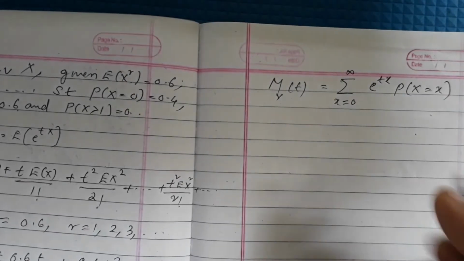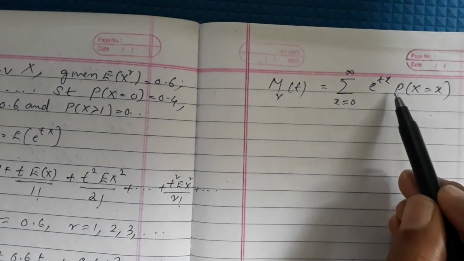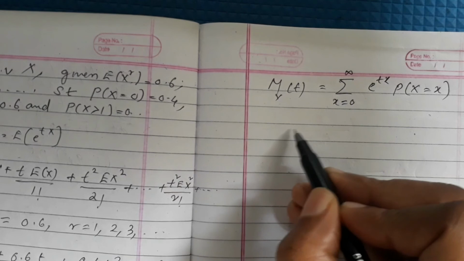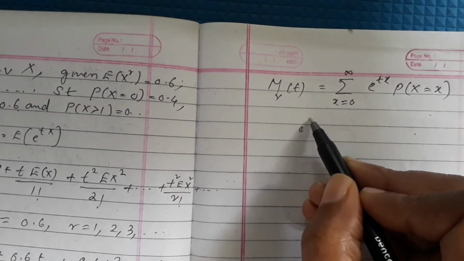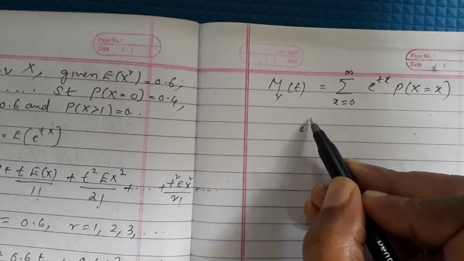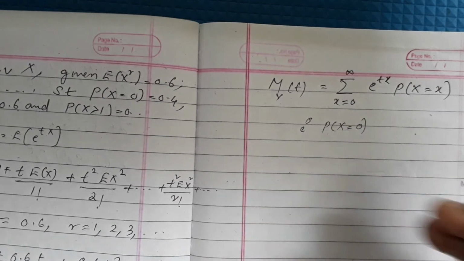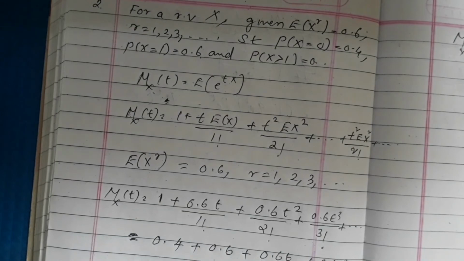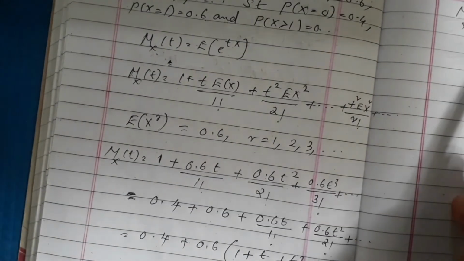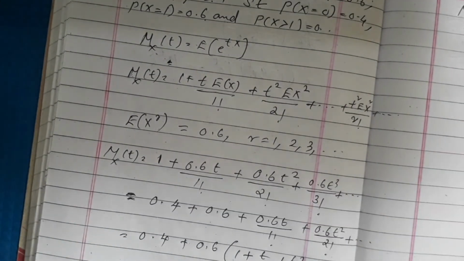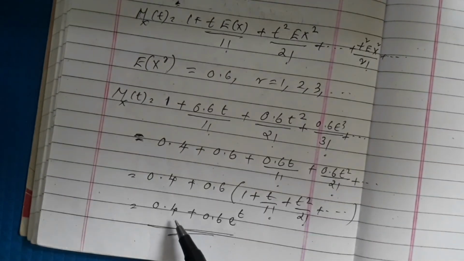So when we substitute x equal to 0 here, we get e raised to 0t, which is e raised to 0, times probability of X equal to 0. So the corresponding term is e raised to 0, which is 1, times probability of X equal to 0, and the corresponding term is 0.4.